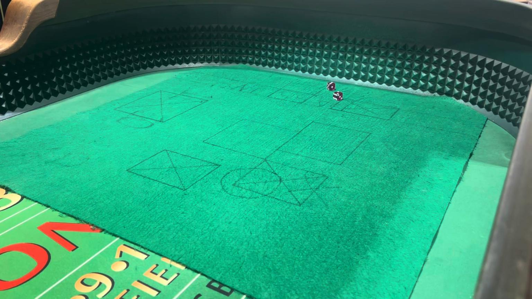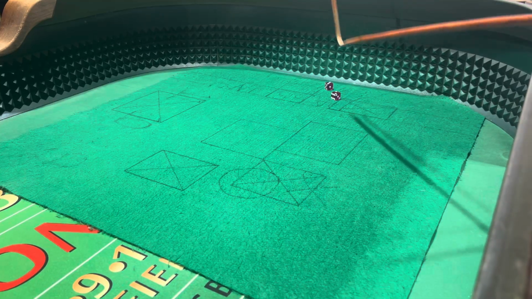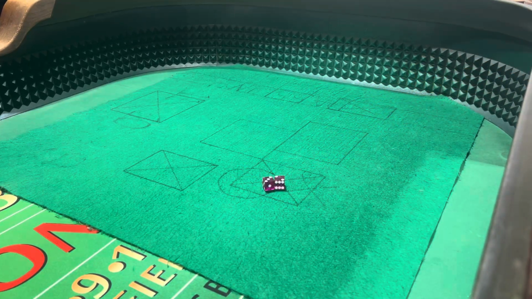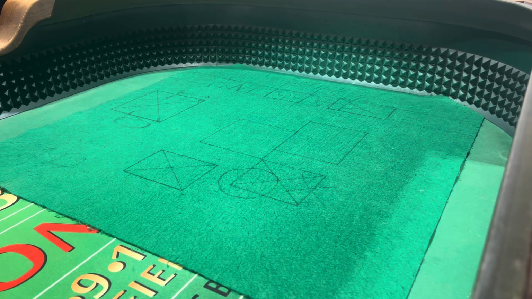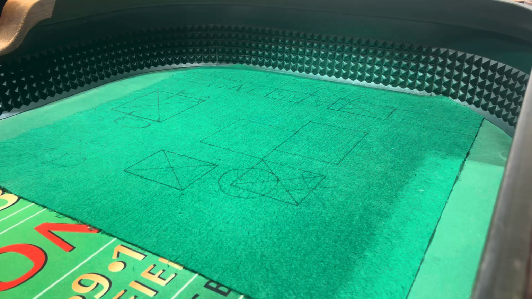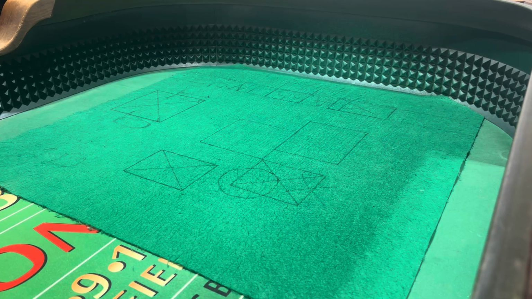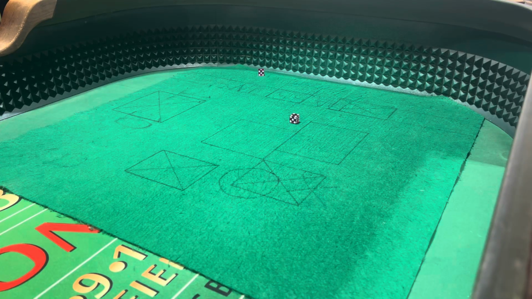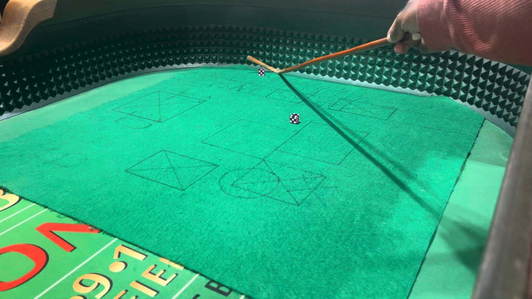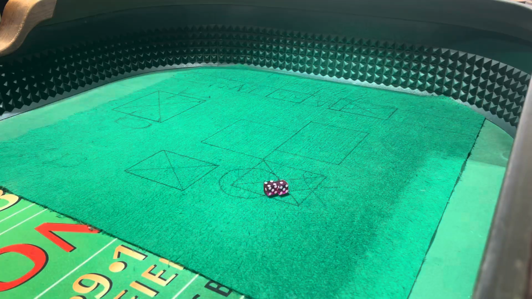That would be a cross sixes. Cross sixes, dice set result. All right, that would be a 2V. 2V result.